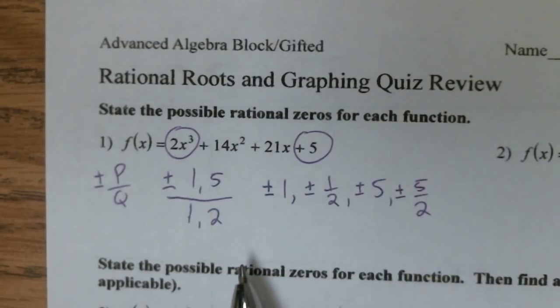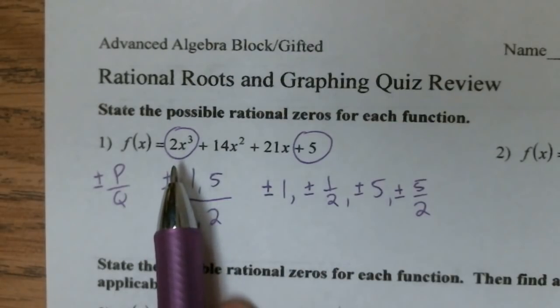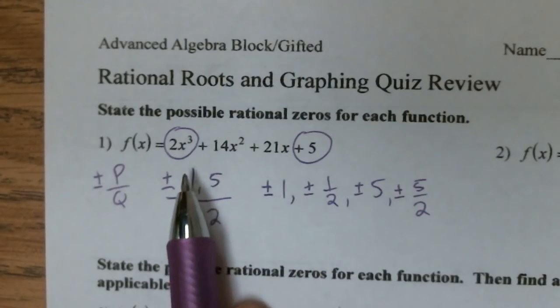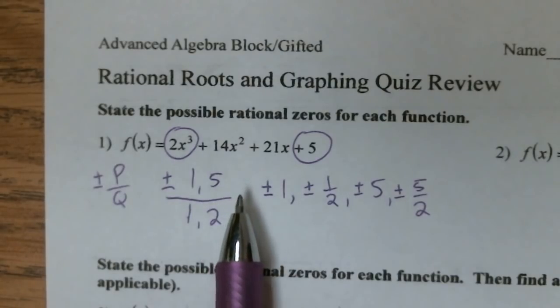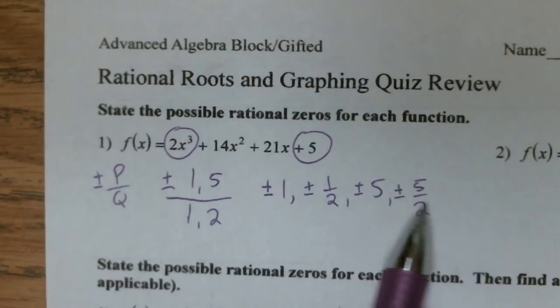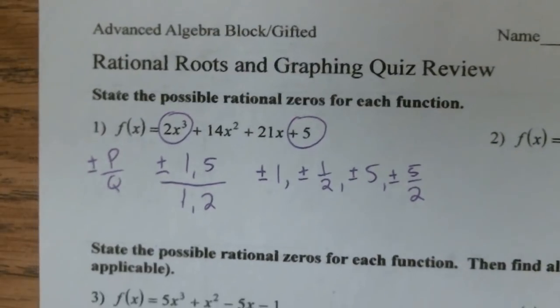All right, so what our rational roots theorem says is that the zeros, the solutions to my cubic, my quartic, my quintic, whatever degree polynomial, the solutions, the zeros, will be in this list of possible zeros, okay? Just because it's in this list doesn't mean it's a zero, but the zeros are in this list somewhere.